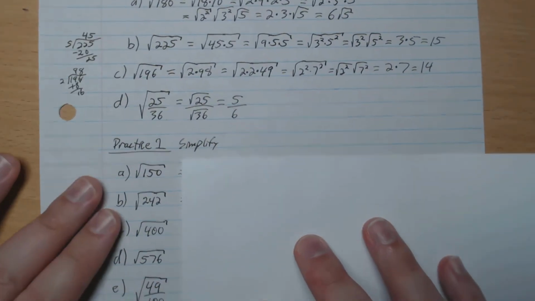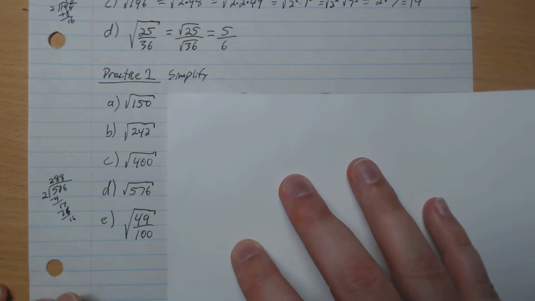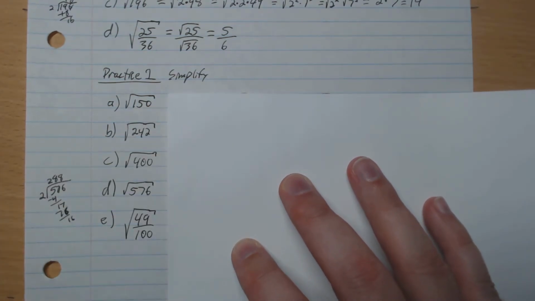Okay, time for some practice. Practice number 1. Go ahead and simplify these square roots.